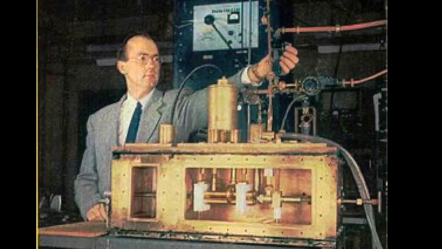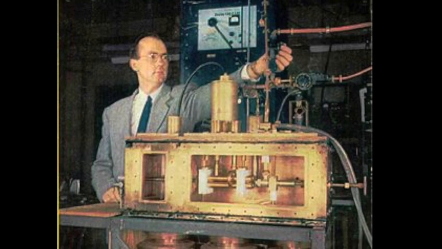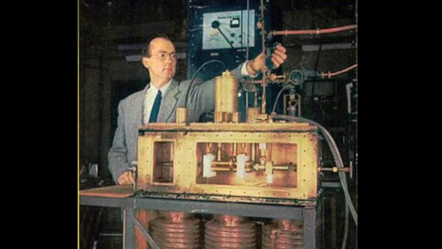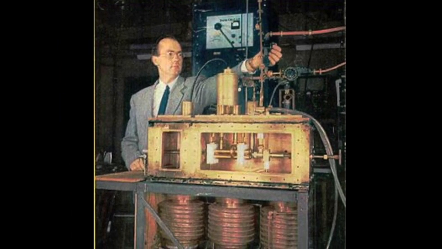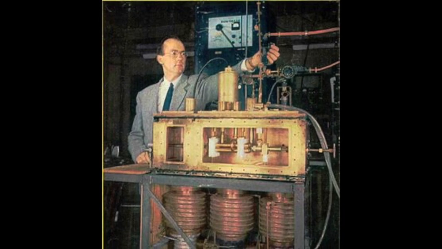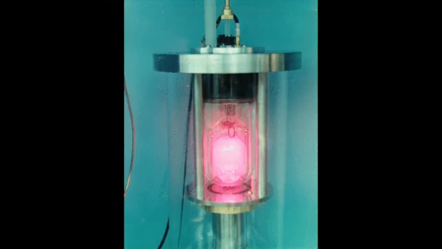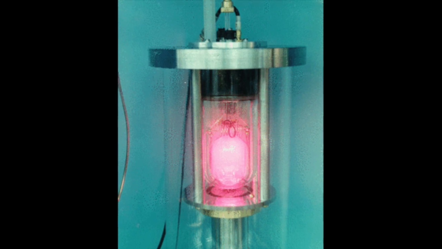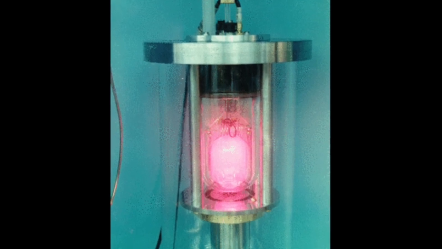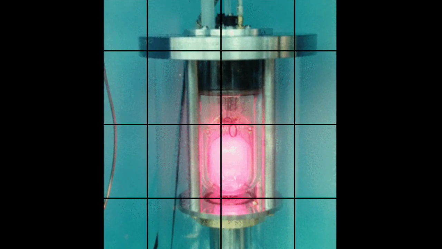Charles Hard Townes was an American physicist. Townes worked on the theory and application of the maser, for which he obtained a fundamental patent, and other work in quantum electronics associated with both maser and laser devices. He's known for sharing a Nobel Prize in 1964 with Prokhorov and Basov for their hard work in the field.